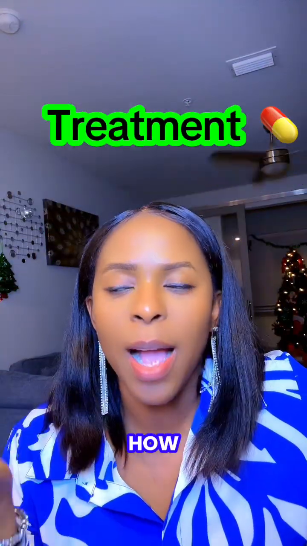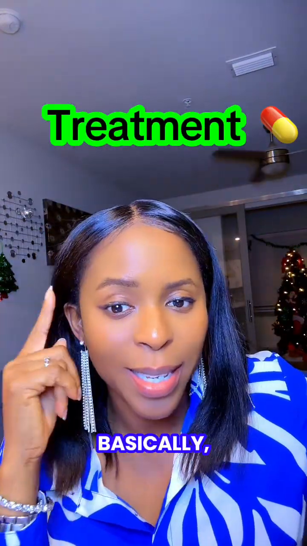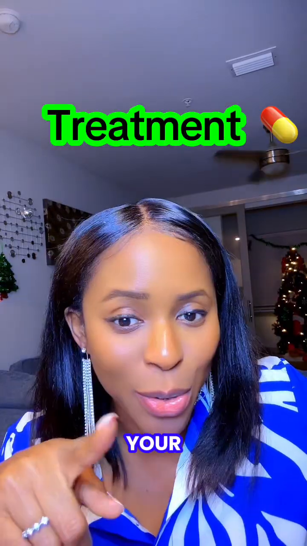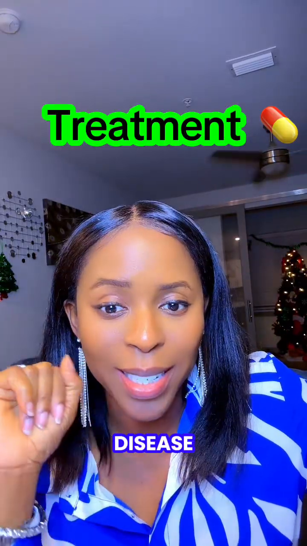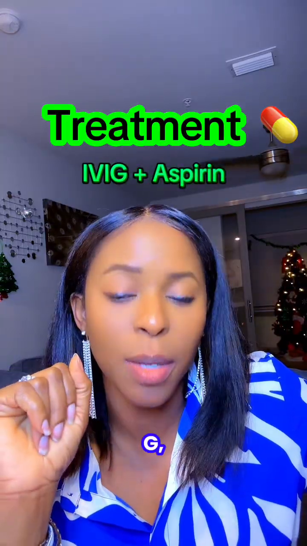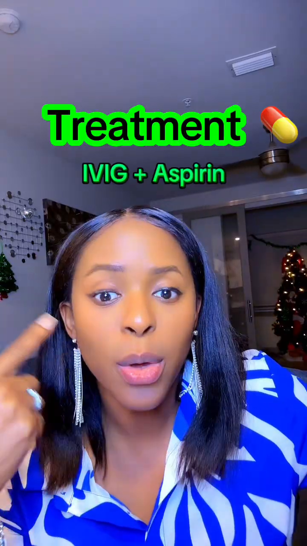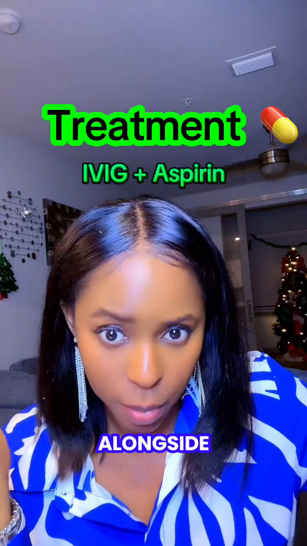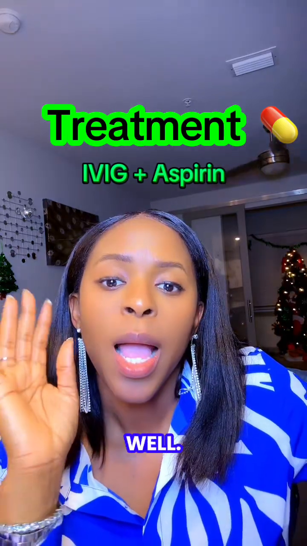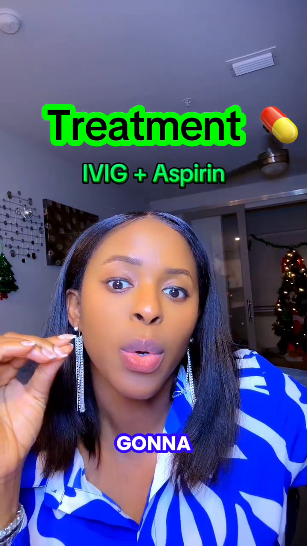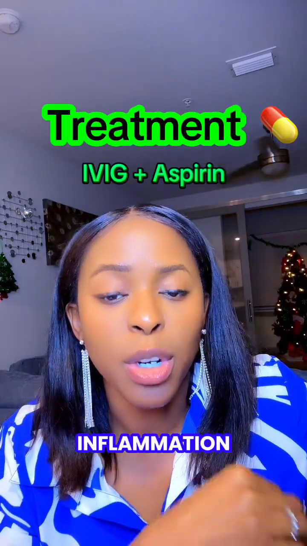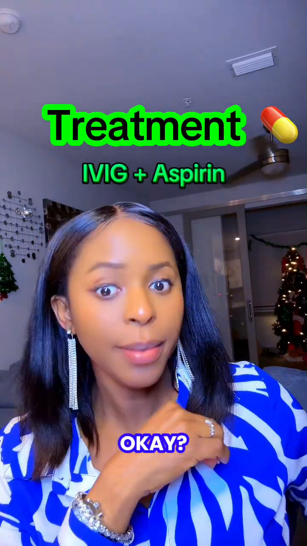Now, in summary, how can we treat Kawasaki disease? Basically, keep it in mind when you see it on your exam that you're going to treat Kawasaki disease with IVIG, meaning intravenous immunoglobulin, and you're going to treat that alongside with aspirin as well. Now, IVIG is going to help to reduce the inflammation of the blood vessels, okay?